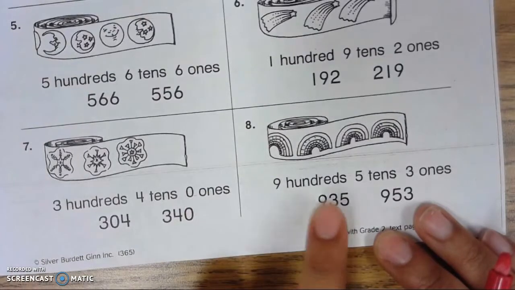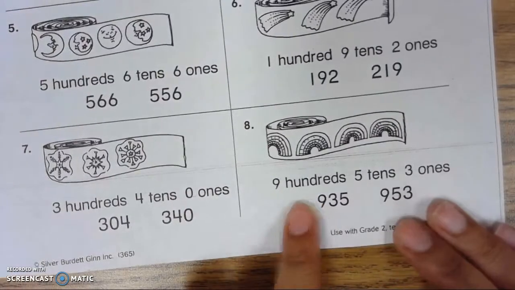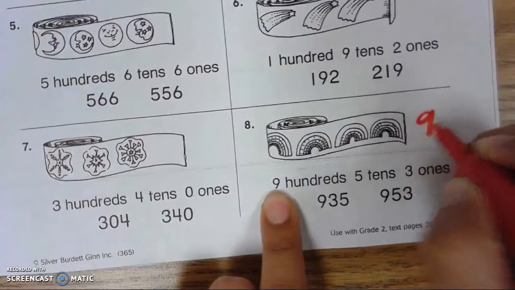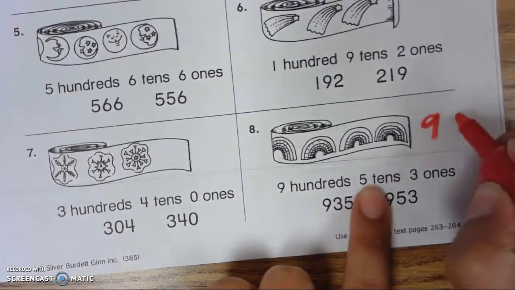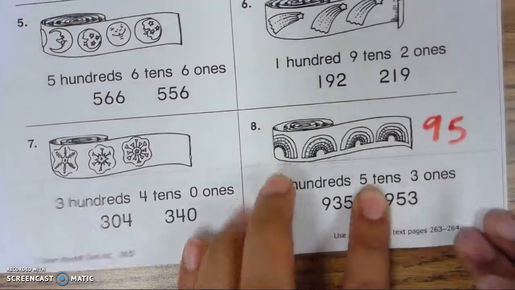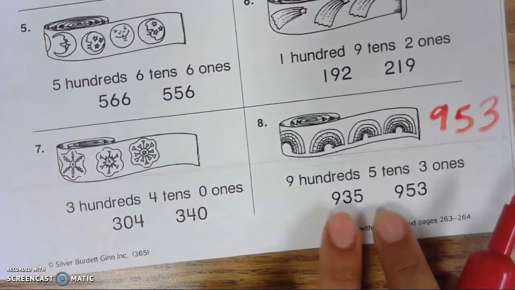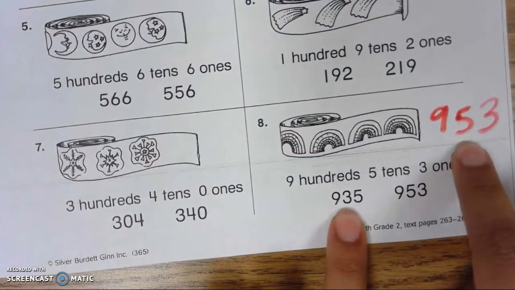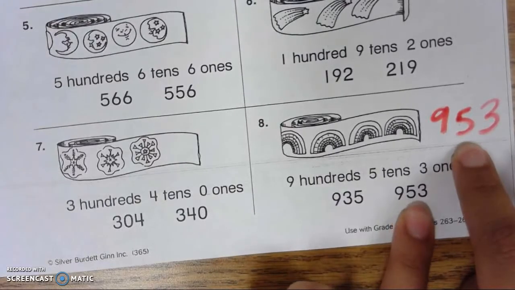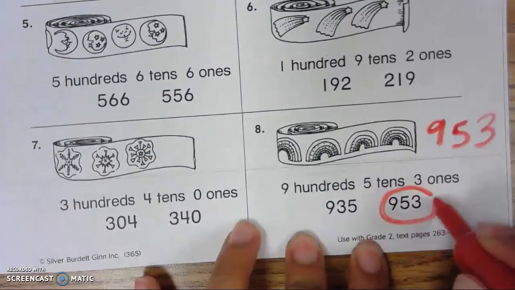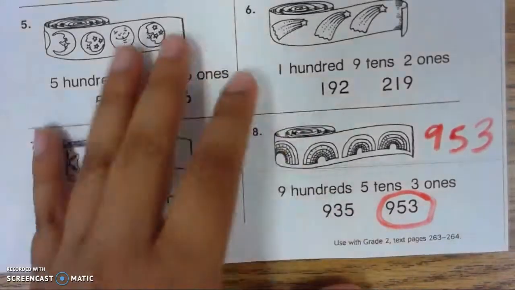Now let's try this one because it's a hard one. So I have 9 hundreds, 5 tens, and 3 ones. They both start with 9, but then my following number needs to be a 5. Nope, that one doesn't match. Yep, this one does. 953. Okay.